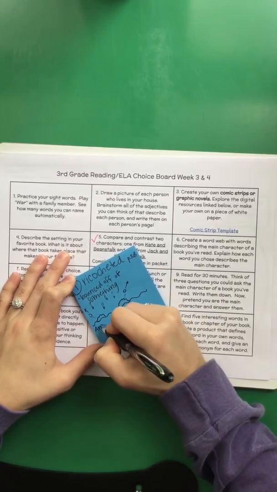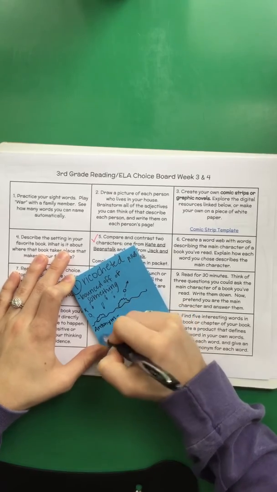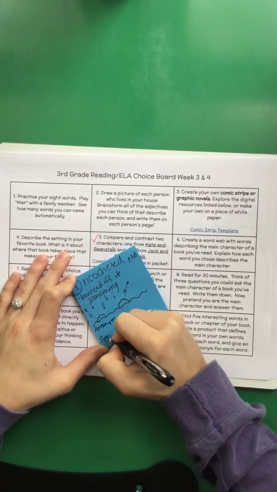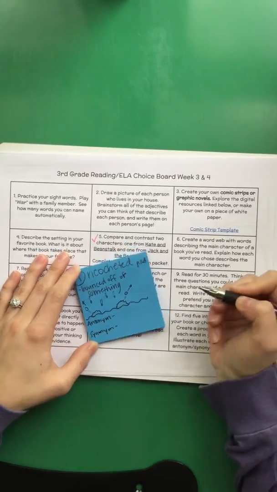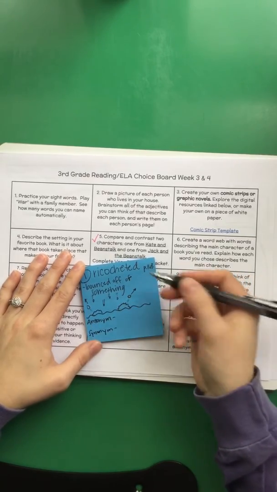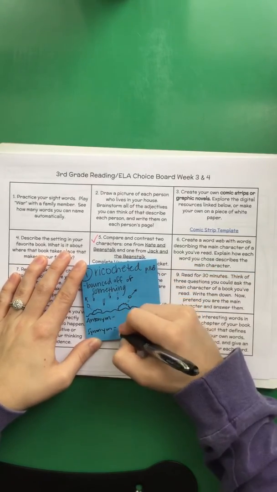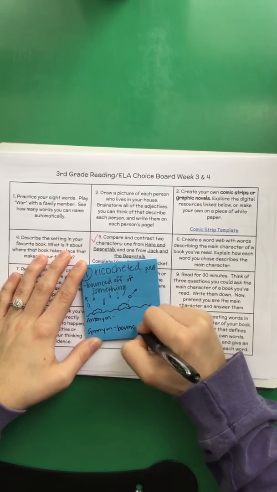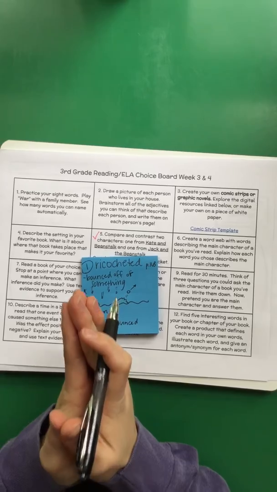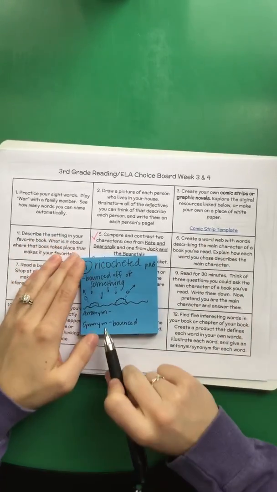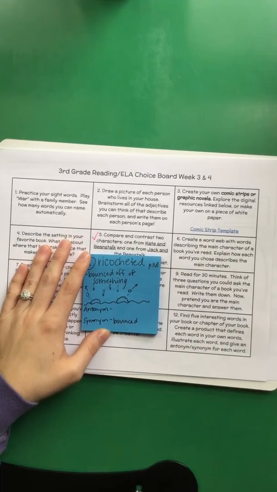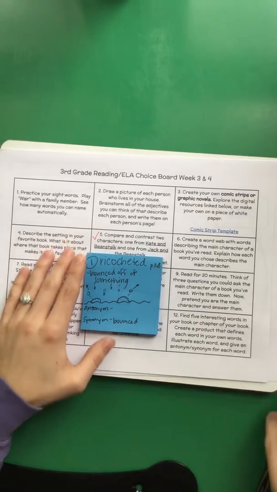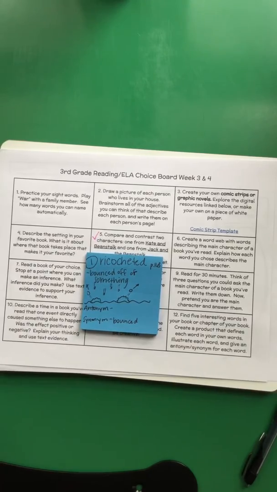And give an antonym or synonym for each word. Okay, so antonym and synonym. Now, depending on what word you picked, this could be easy or it could be hard. So ricochet to me would be a synonym, would be bounced. Because remember, synonym, synonym, same, same, same. Antonym, antonym, opposite. So then if I go to antonym, see, that's where it gets kind of hard for me. If it doesn't bounce off of something, I don't really know what that would be. So this would be one of those times where if you needed to Google it, you could. So that's what I'm going to do.